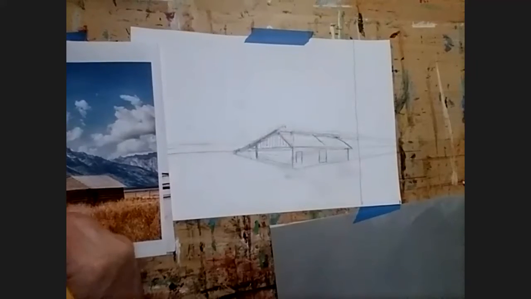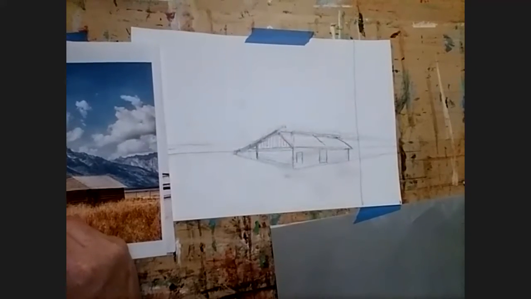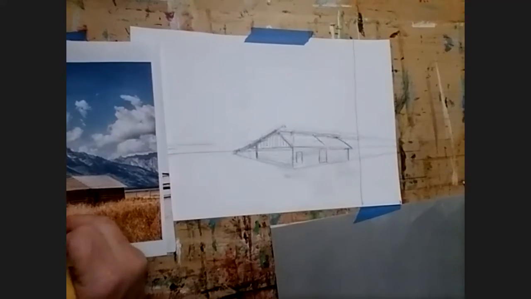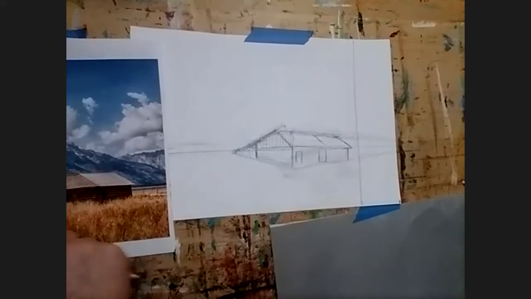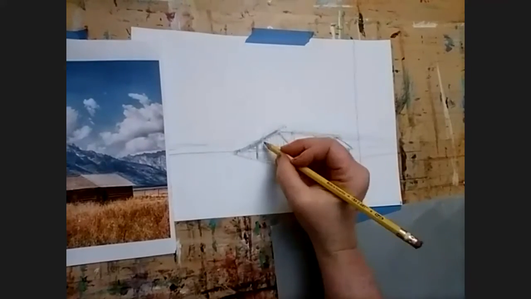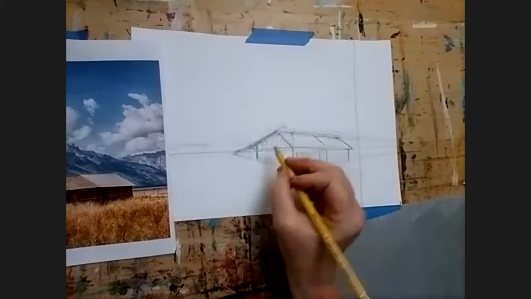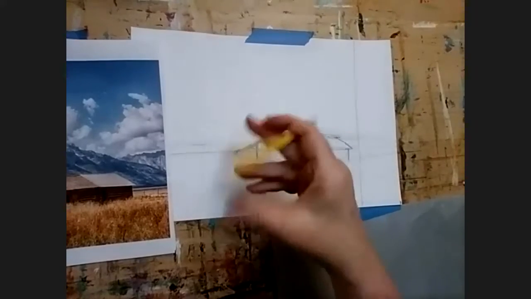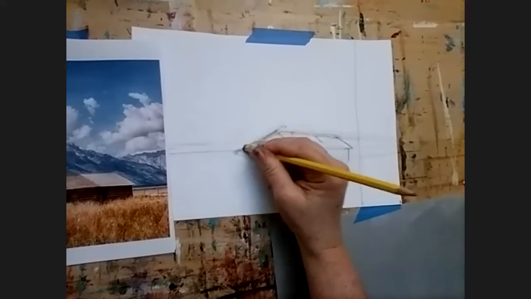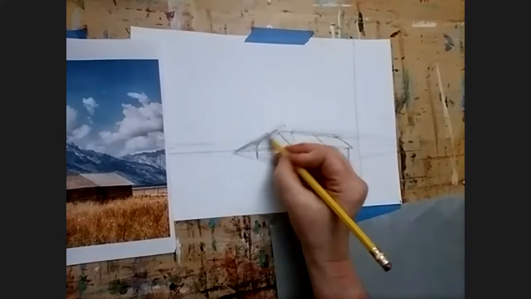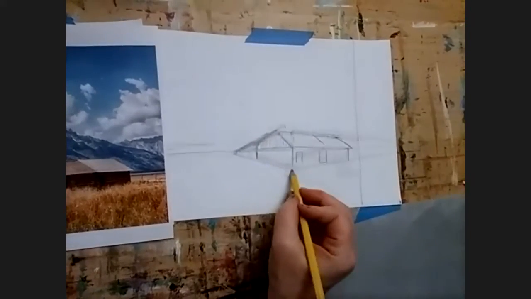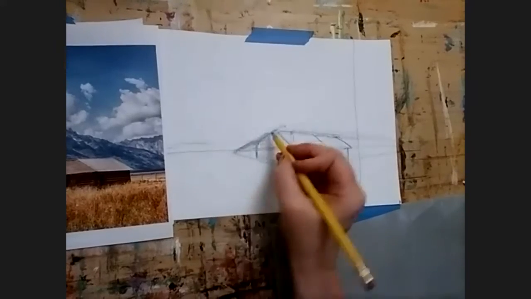Still, everything should go to the single vanishing point, including that roof. It should all meet. And if it doesn't, which it kind of looks like it doesn't, you correct it so that it does. That roof looks wonky. It does look a little bit wonky. So this is how you correct it.